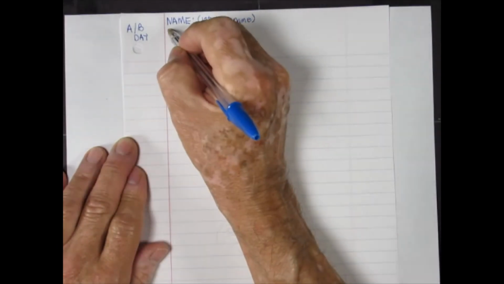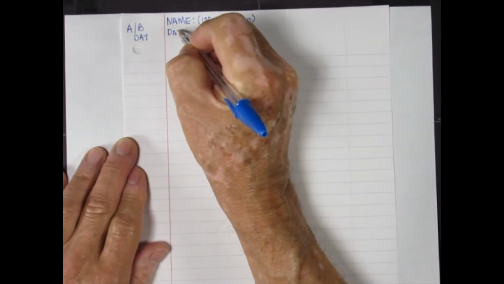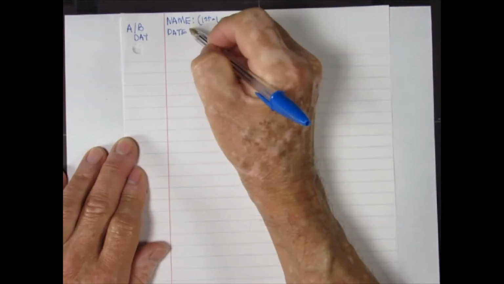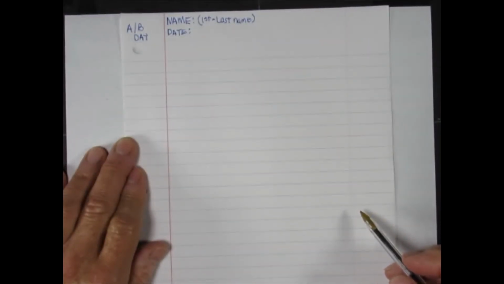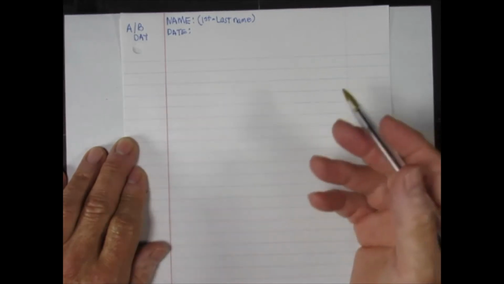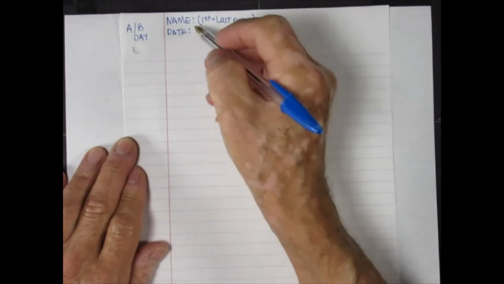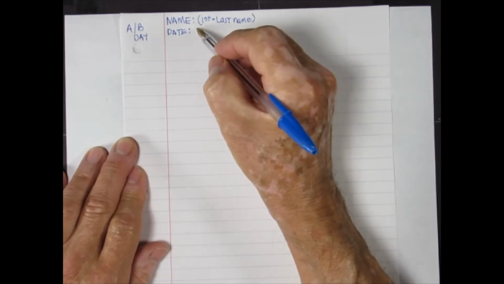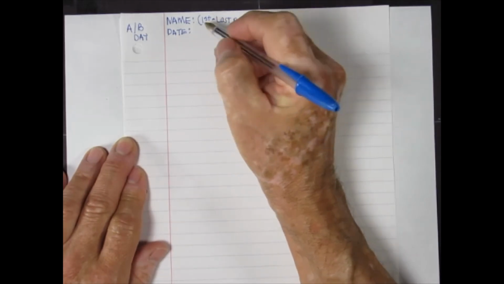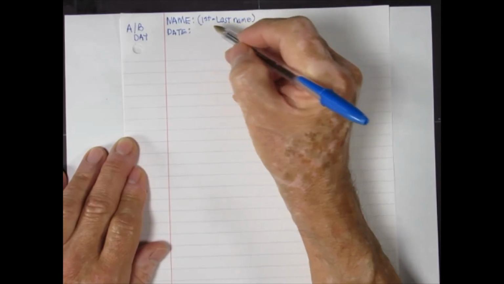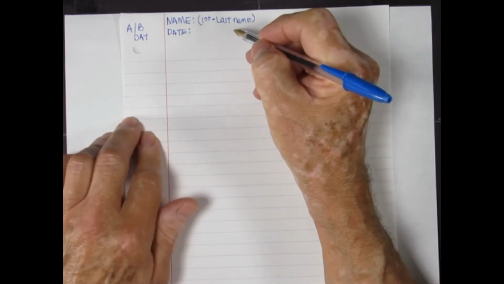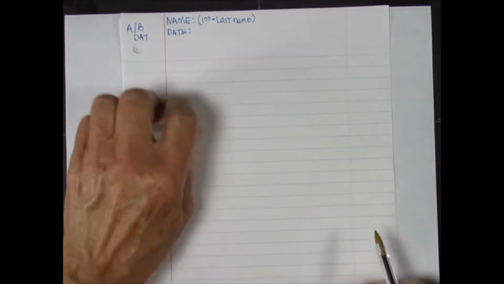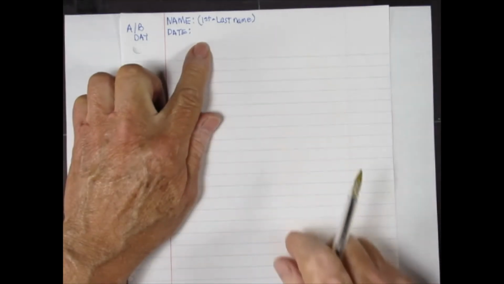Then I had the date. Now this date represents the date the assignment is given. So if the student is present, he'll use the date of when the assignment was issued to them. Now if the student is absent, then the student would come back and write the date of the assignment, and the day he was present when the information was given to him. So that's another way that I kept track of their absences.